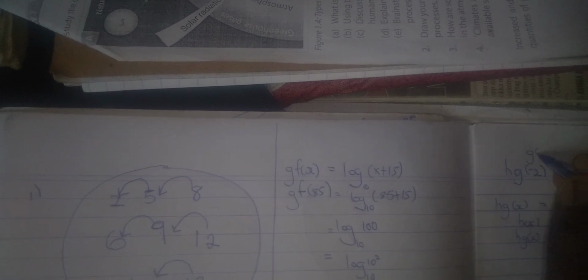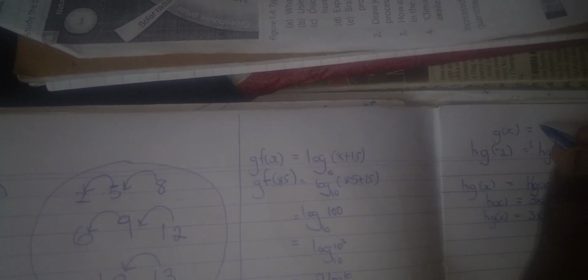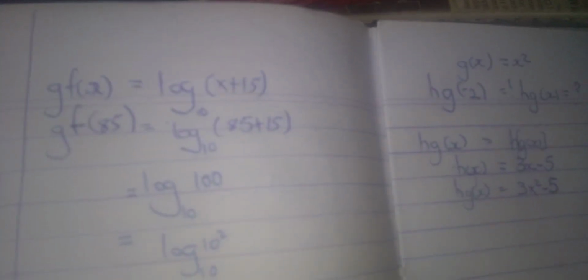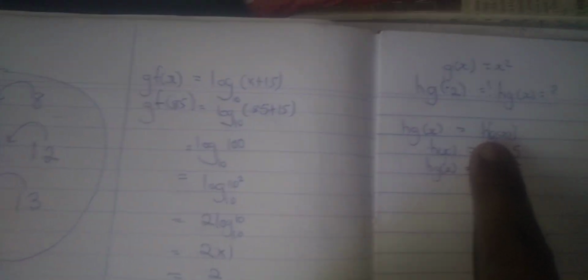So you have the 5 there, because our g of x was given as x squared. We had to substitute in, since we took h as the controlling function, h of x given as 3x minus 5.